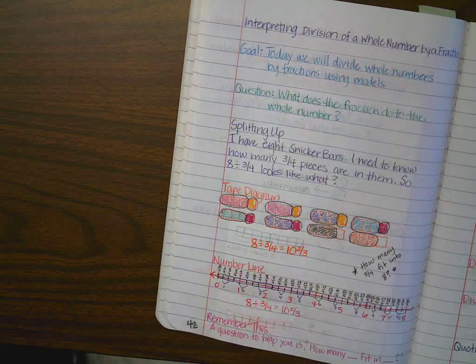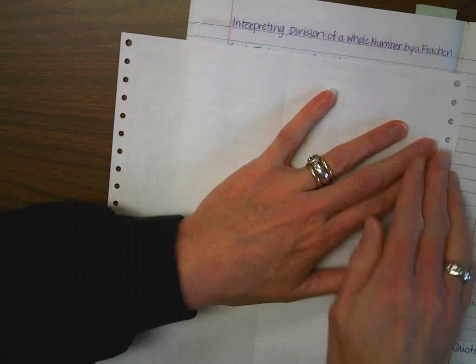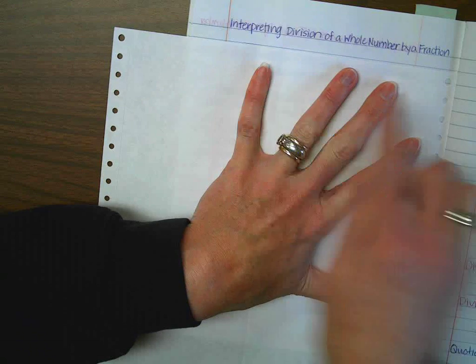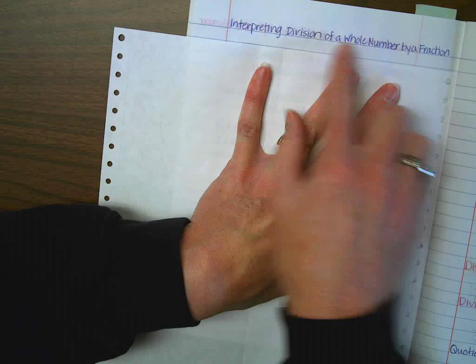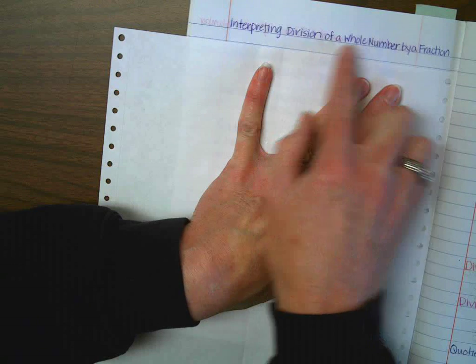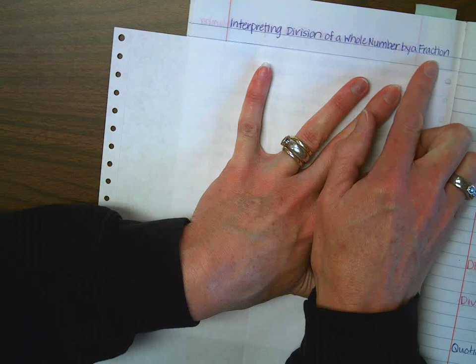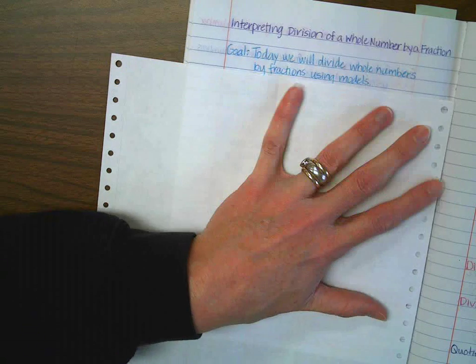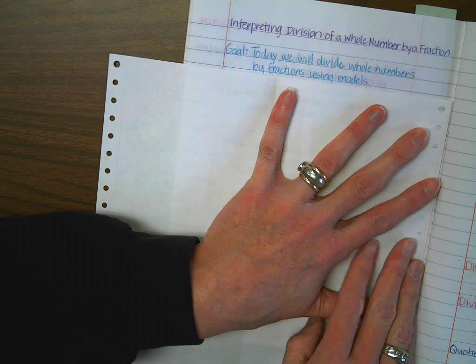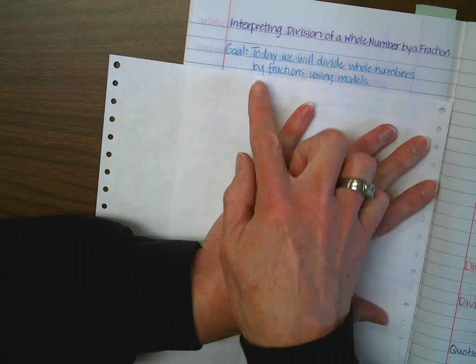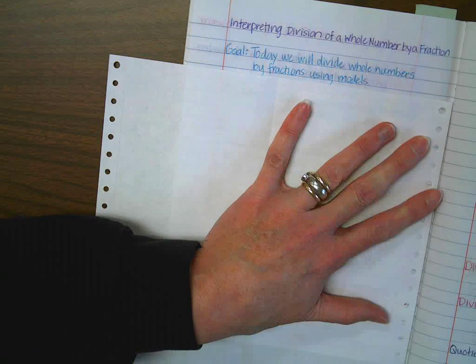Okay, here is page 42 of my comp book. And like we said in the table of contents, yesterday we did interpreting division of a fraction by a whole number. Today we are doing interpreting division of a whole number by a fraction. So a little bit different. Again, this is a 5th grade standard, so this is just a review lesson. The goal for today: we will divide whole numbers by fractions using models.